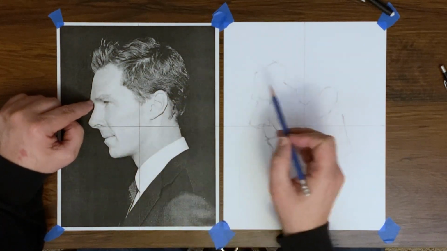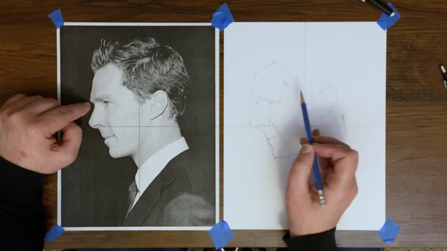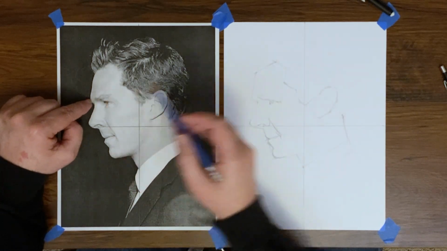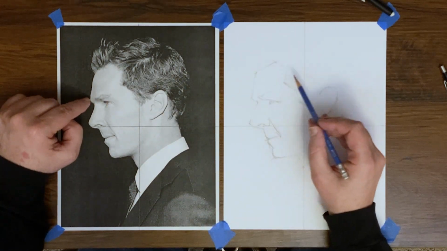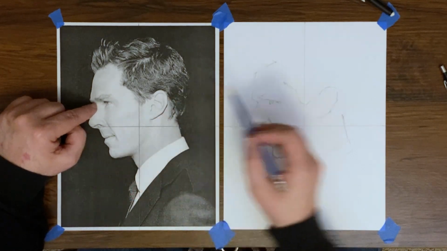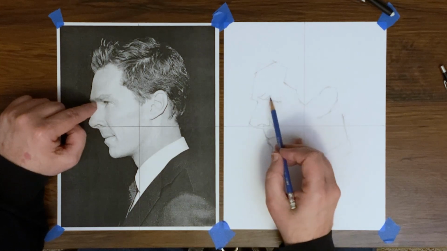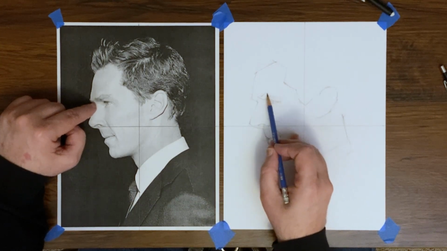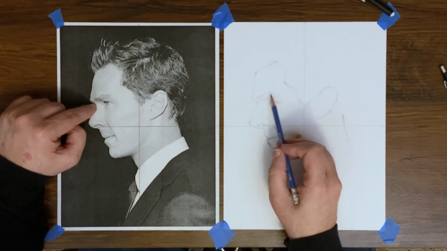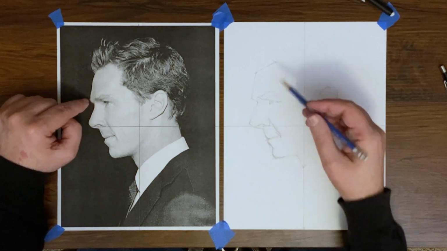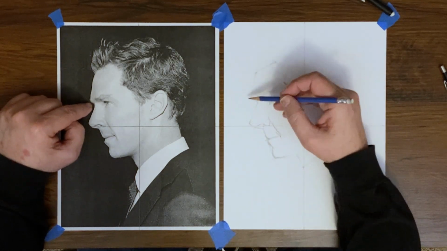It comes like straight in. It goes up at an angle, a little, and this comes up at an angle. And then it's the general area of the eyebrow.